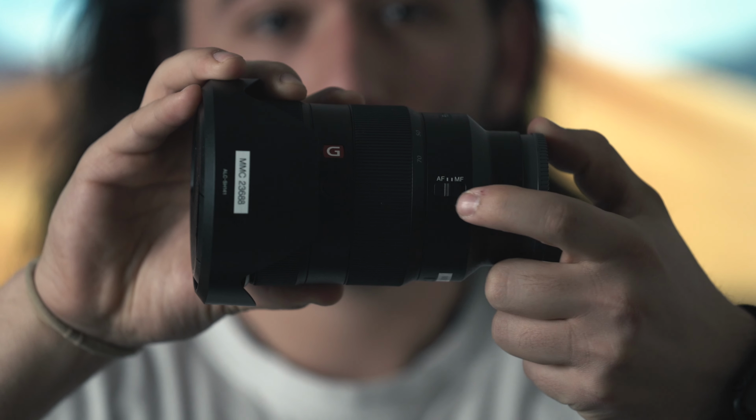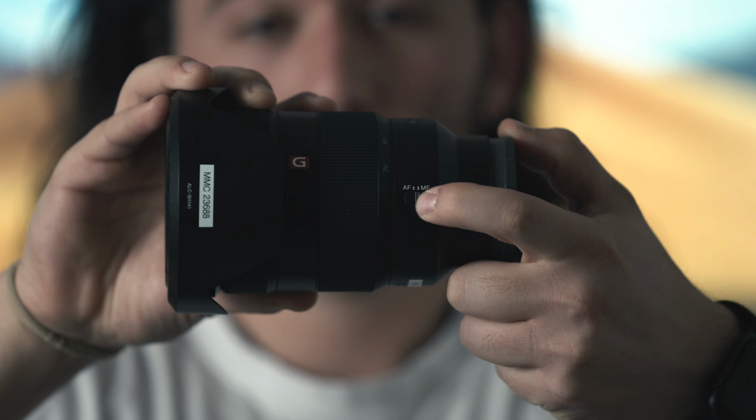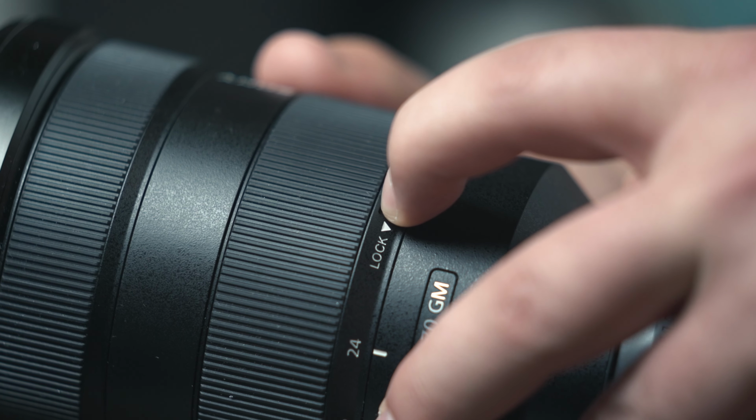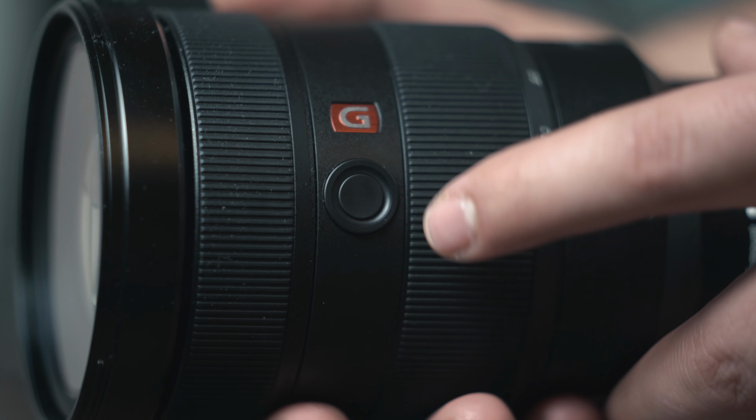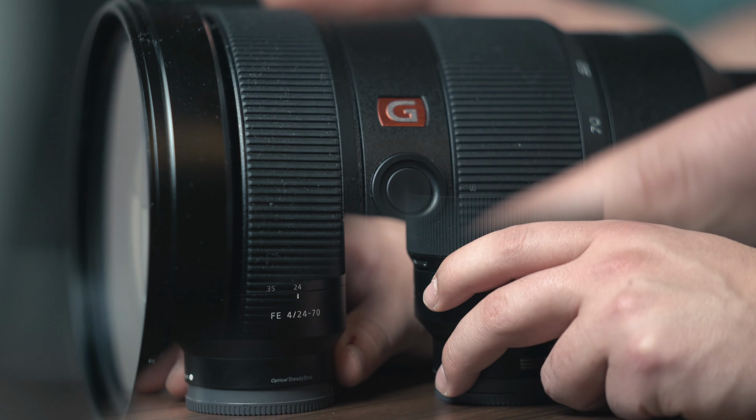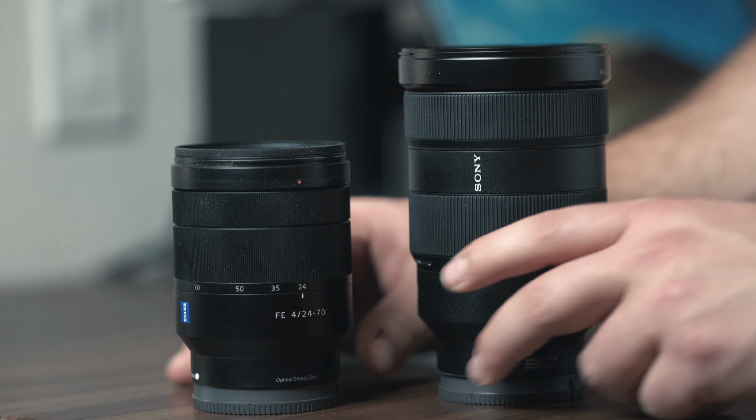The G Master has a few unique features that the f4 doesn't, such as the autofocus to manual focus toggle switch. It has a zoom ring lock function, and you have a programmable focus button. Overall, these lenses are built like tanks, and they're gonna last you a long time. So that's my short comparison on the 24-70 G Master and the f4. Obviously, I want to have more time with the G Master. There's just so much more I want to see this lens do.